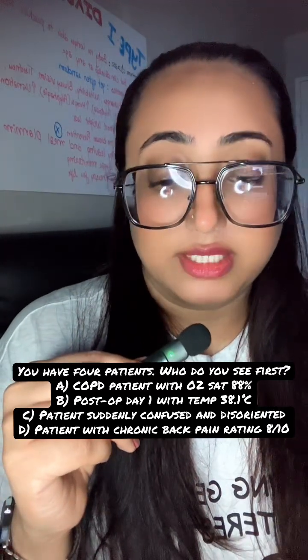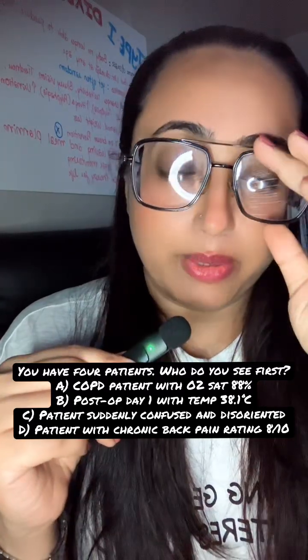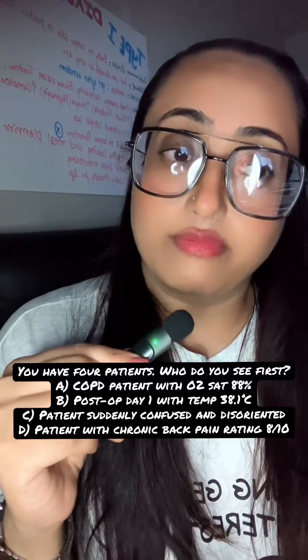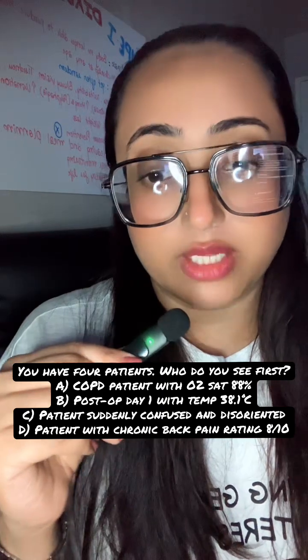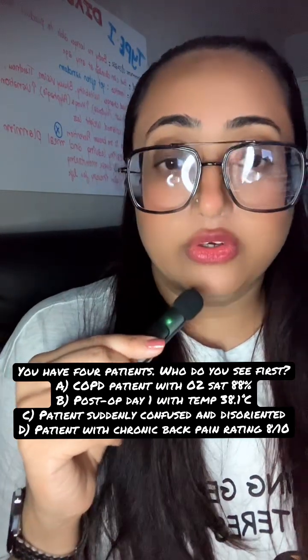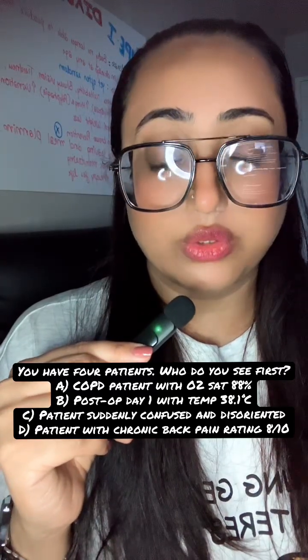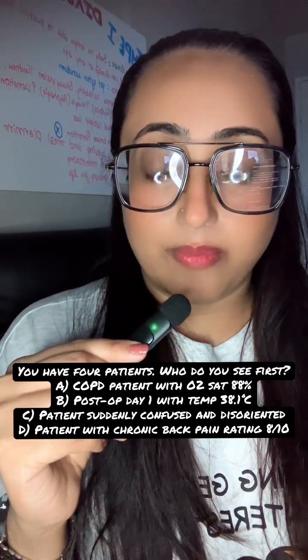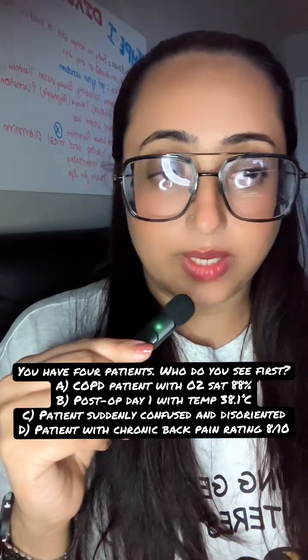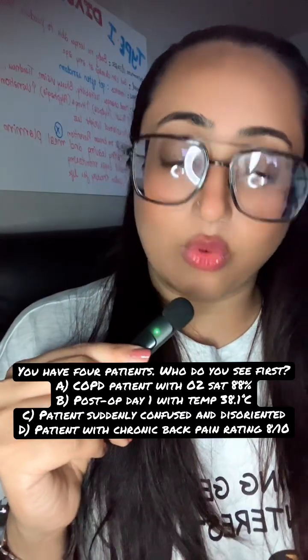COPD patient, you will see COPD is a chronic condition, right? But some people will say, oh, they have an 88 O2 sat. They are a priority because they are not able to breathe. Maybe there's something wrong with their airway, so their O2 sat is low, right? But COPD is a condition where it's expected that their O2 sat is low. They usually go by 88 to 92, right? So they're still okay. Even with 88 sat, they are still okay.